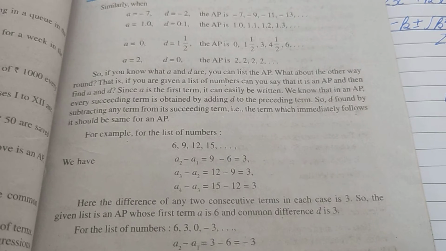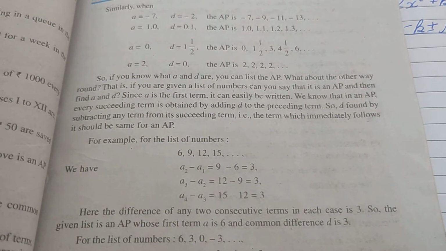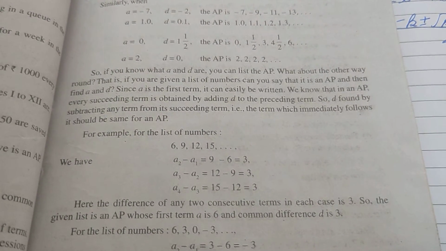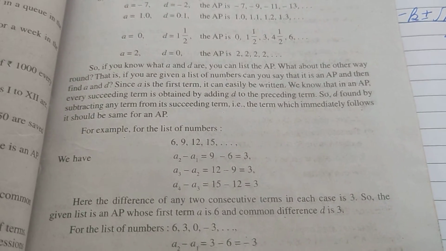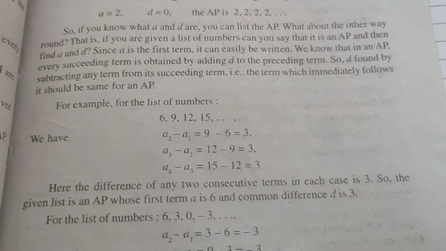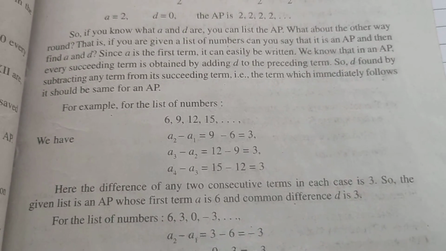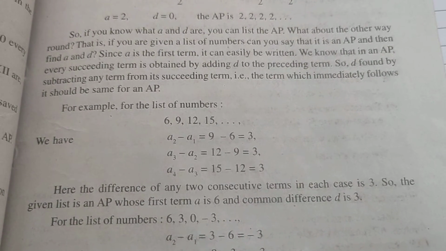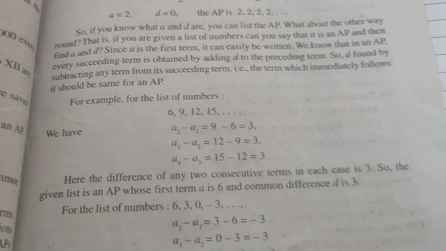Since a is the first term, it can easily be written. We know that in an AP, every succeeding term is obtained by adding d to the preceding term. So d is found by subtracting any term from its succeeding term, the term which immediately follows. For example, for a list of numbers that forms an AP, you can easily find the common difference. Just subtract the first term from the second term, then the second term from the third term, and the third term from the fourth term, to check your answer.